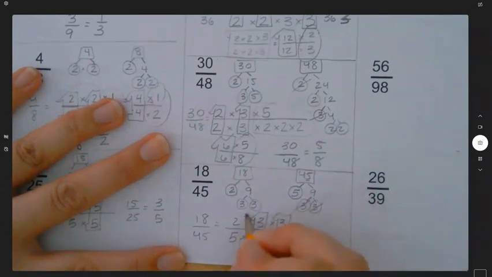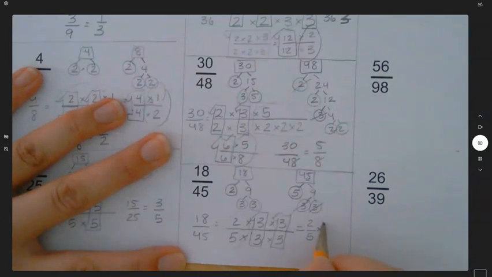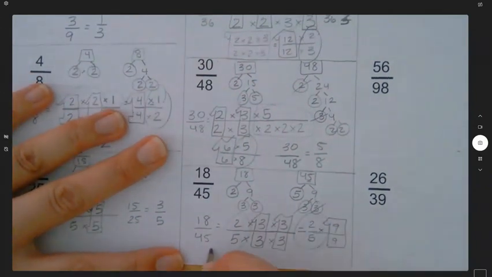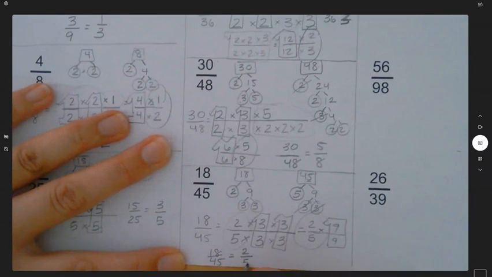Then I'll rewrite my sentence as 2/5 times my giant 1 of 9, or my greatest common factor. And then my simplified version, 18/45 can be simplified into 2/5.